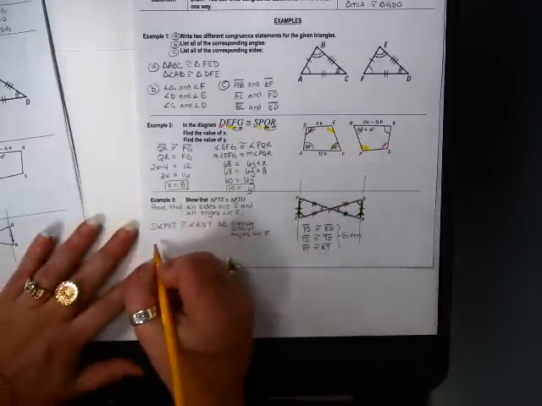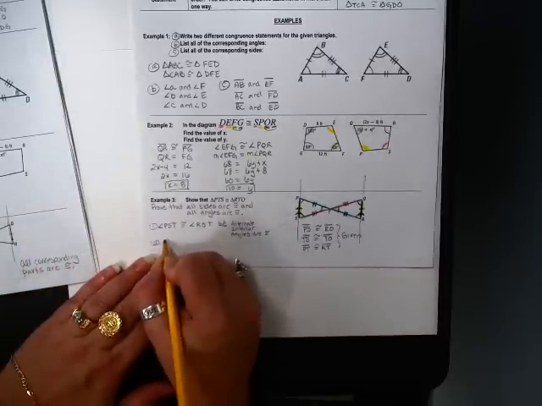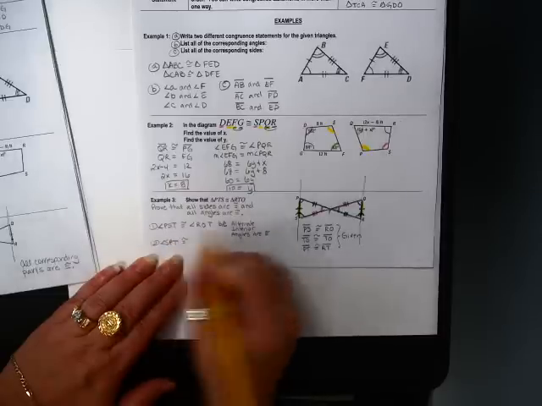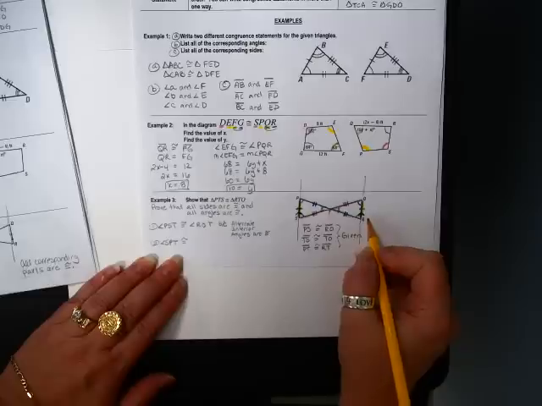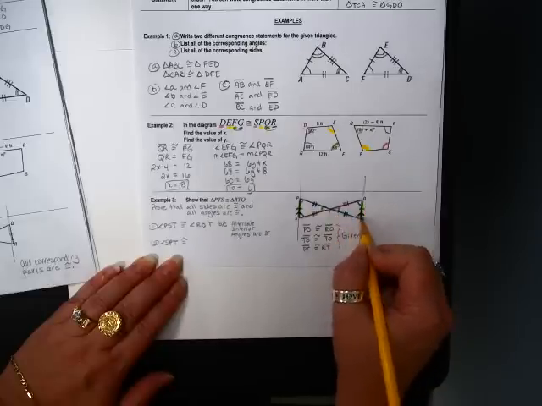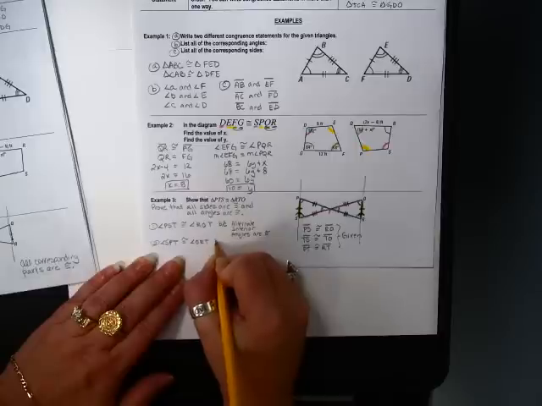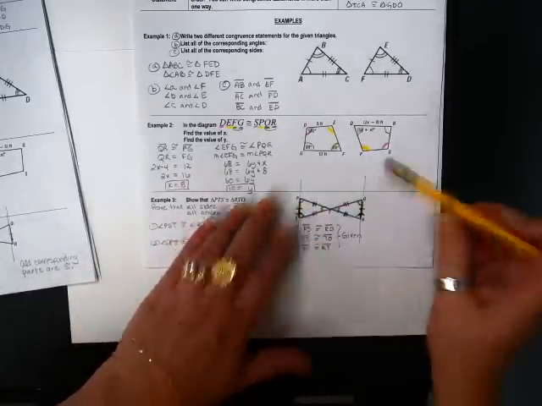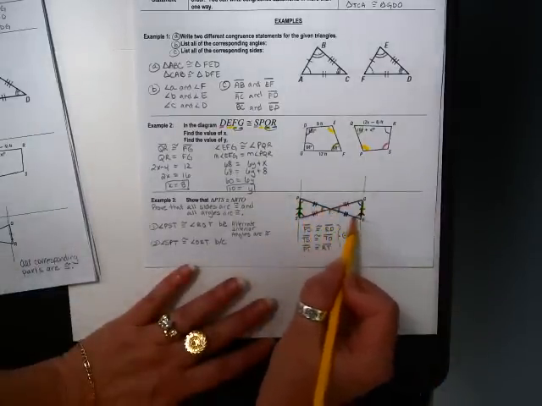Now we need to get another one. The next one is angle SPT, the pink angle, which is congruent to ORT, this pink angle over here. And we know that because this time we have these parallel lines cut by this transversal here.